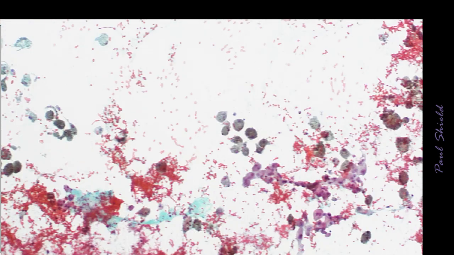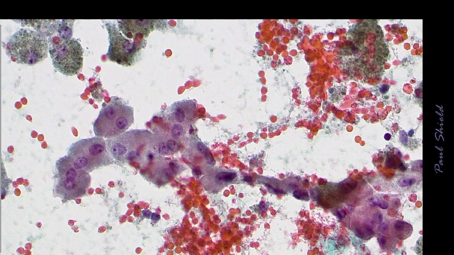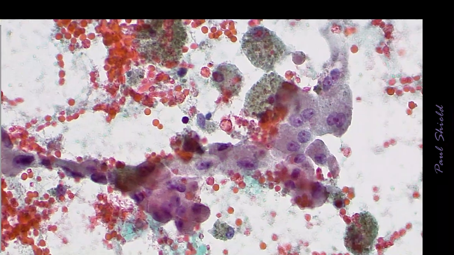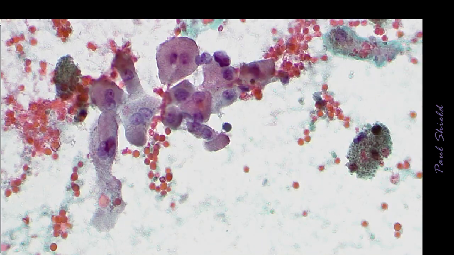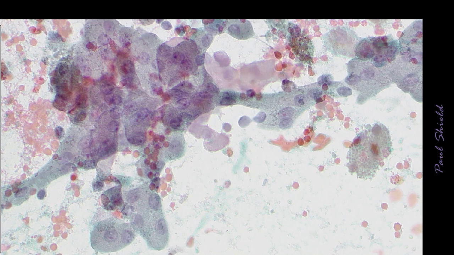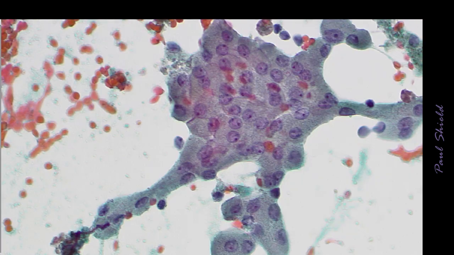And then see in the middle here a sheet of epithelial cells, and even at this power I can see they have eosinophilic granular cytoplasm. Same features, quite a pale nucleus and fairly large nucleoli, and quite a bit of binucleation. The cells are forming these flat sheets that don't have obvious cellular borders in between them.